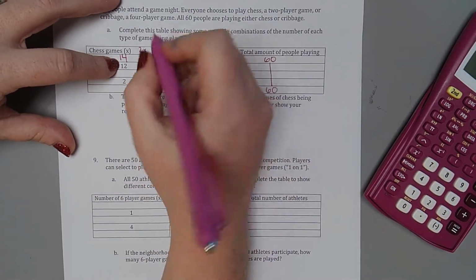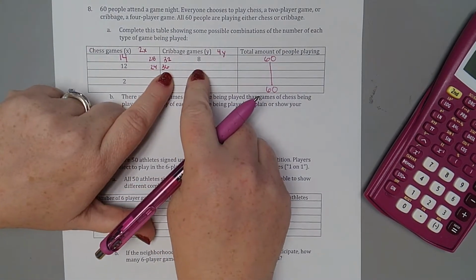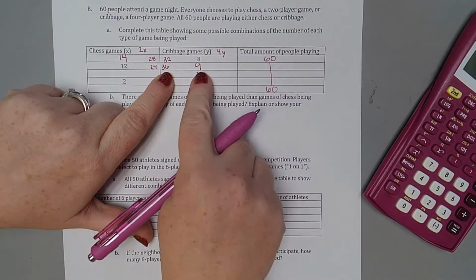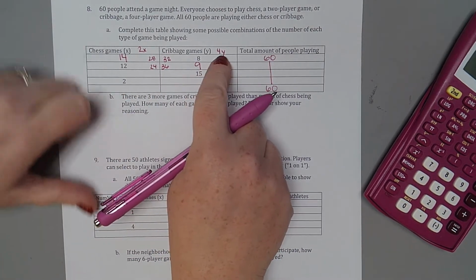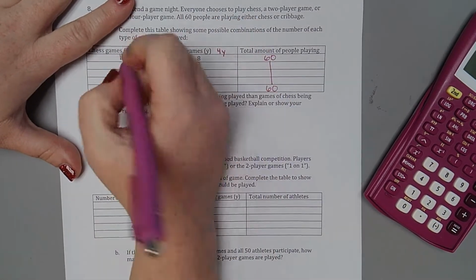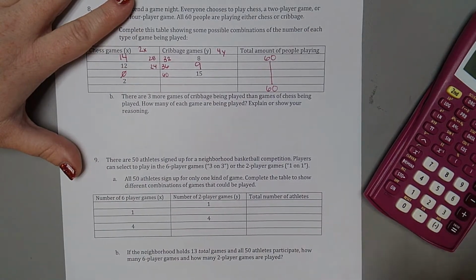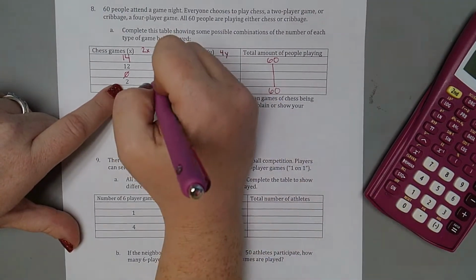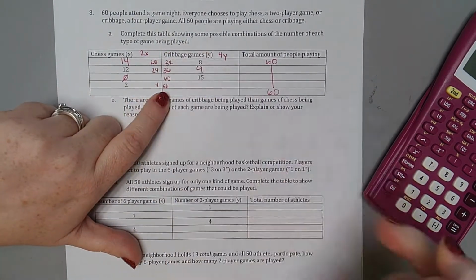That means I need 36 players, people playing cribbage. Well, I know 4 times 9 is 36. So if I have 15 and there's 4 per game, that means all 60 players are playing cribbage and I have 0. If I have only 2 games of chess, that means only 4 players, which means I'm going to have 56 people playing chess.